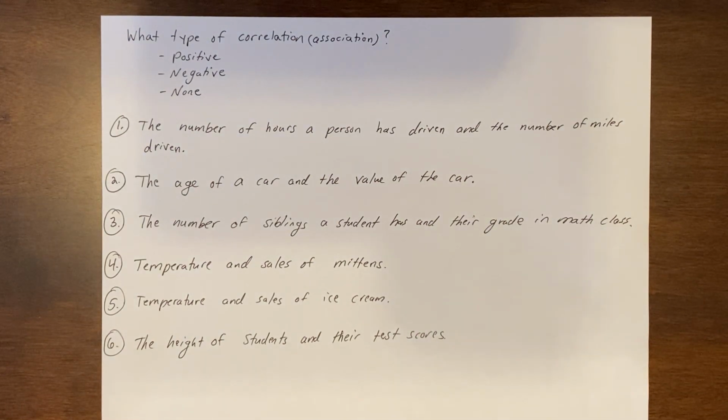That'd be a positive correlation. If one goes up, is the other going down? That'd be a negative correlation. And if one goes up, it has no effect on the other, that would be no correlation. So let's take a look at these.